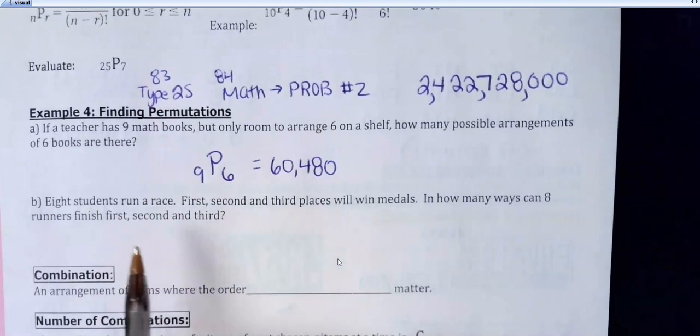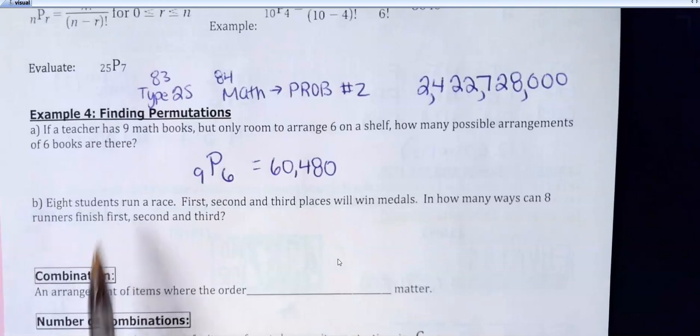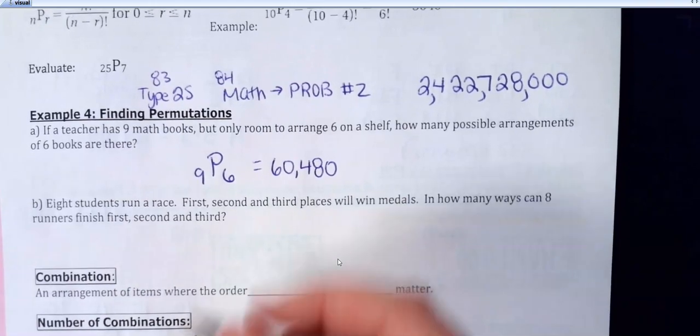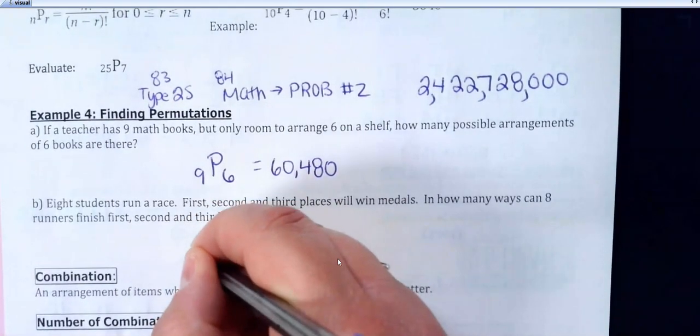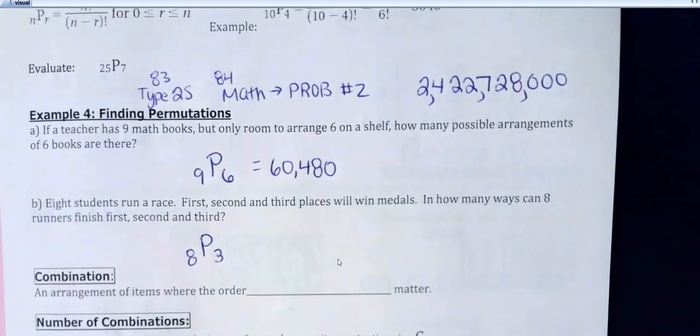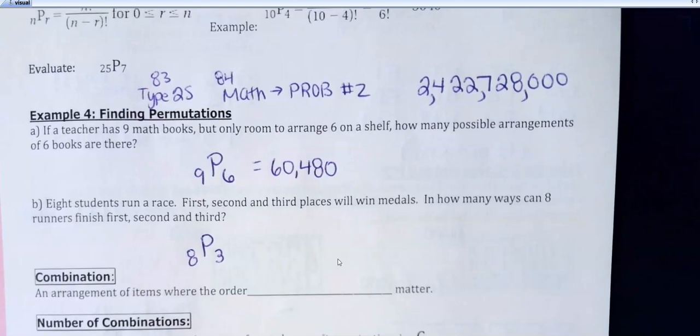Okay, let me finish this up real quick. 8 people run a race, first, second, and third. So the order would matter. If you finish first, that's different if you finish second or third, right? If you get gold, silver, and bronze, something like that. So if you have 8 people running the race, out of them, you're going to pick 3. The order does matter there because your placement would give you a different level, right?